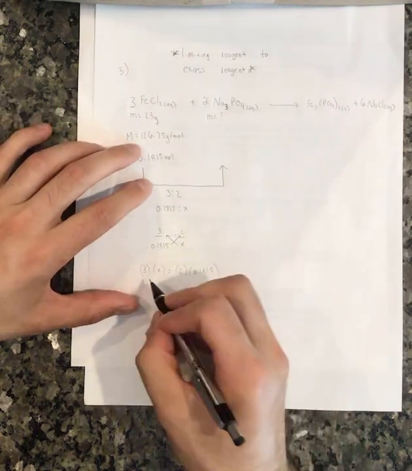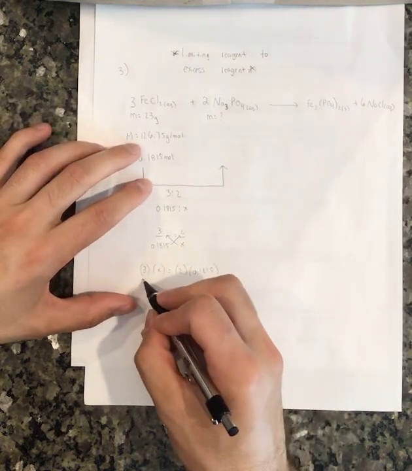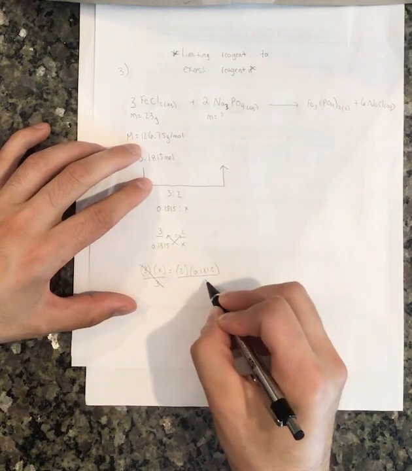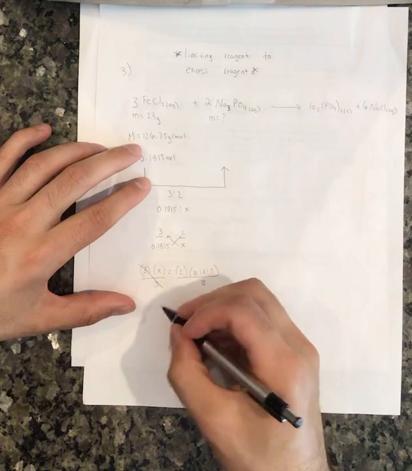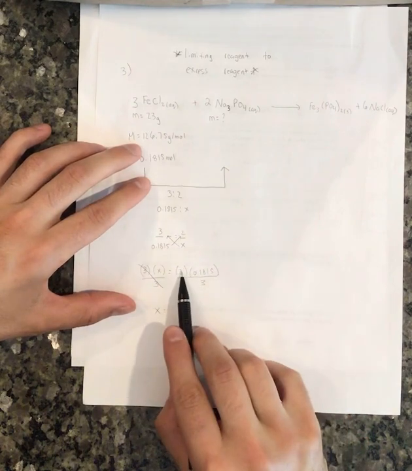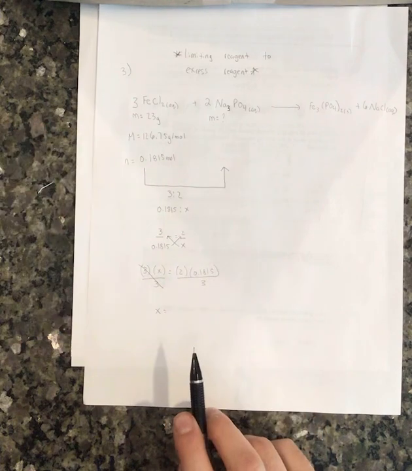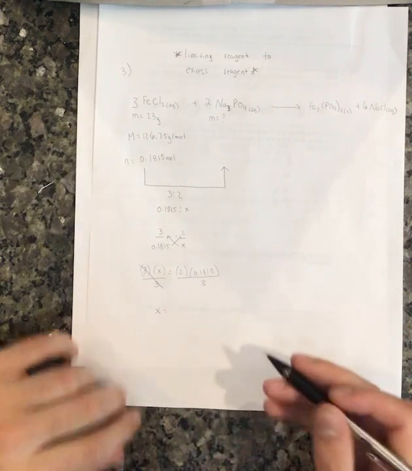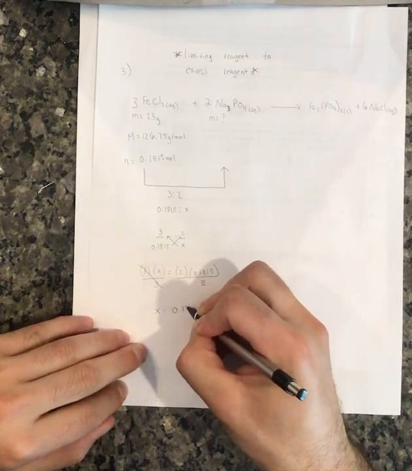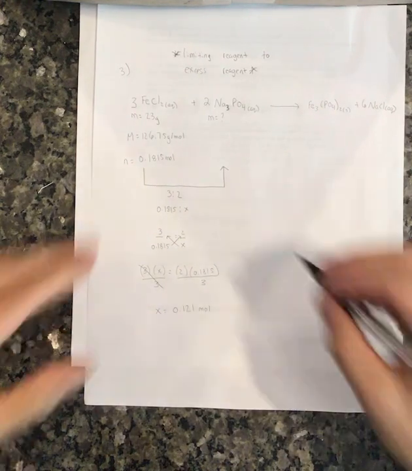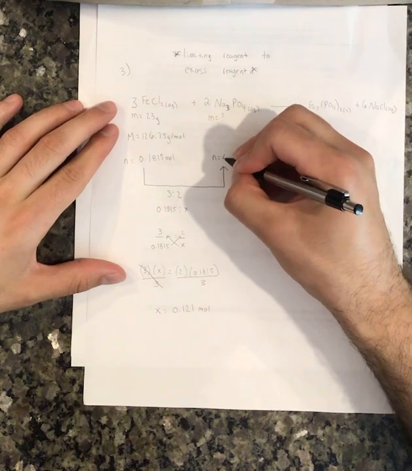Now, the last thing I need to do is move the 3 over. So I divide this side by 3 to cancel it out, and I need to divide this side by 3. So x is going to be 2 multiplied by this number, and then once you get that number, divide it by 3. And I got 0.121 moles. So that's how many moles we used.